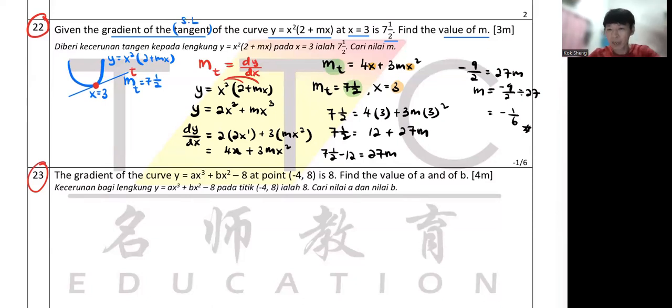But it is only 3 marks, but as usual, I am writing the full steps here. So if you want, you can skip the working. It's up to you. So next one is 23.